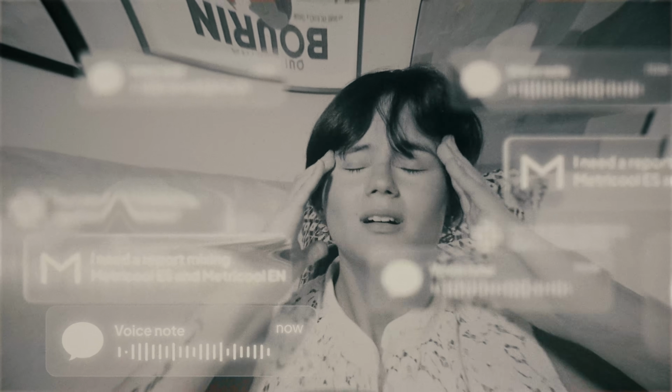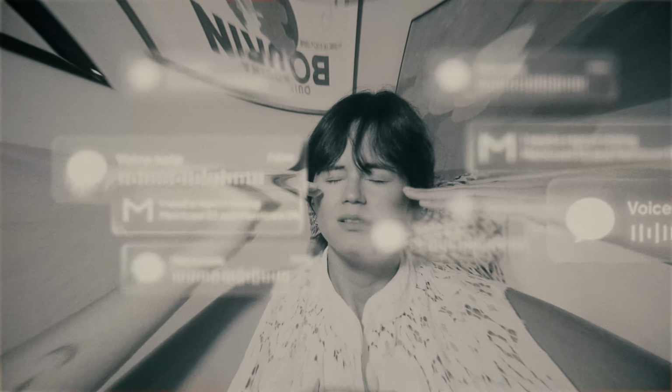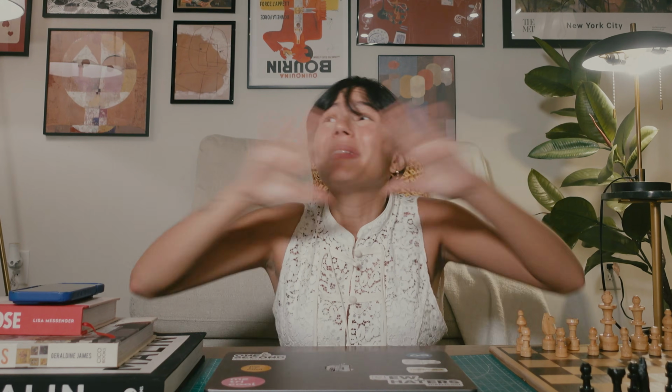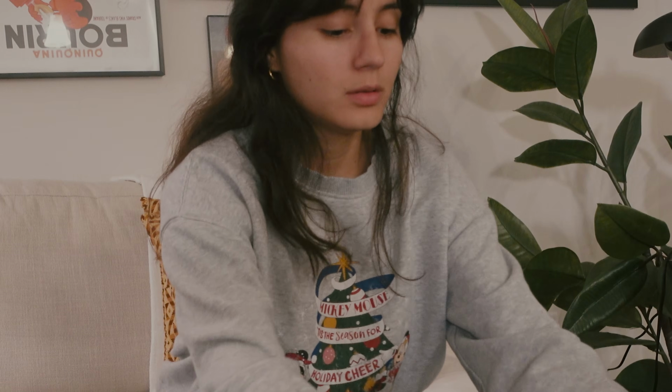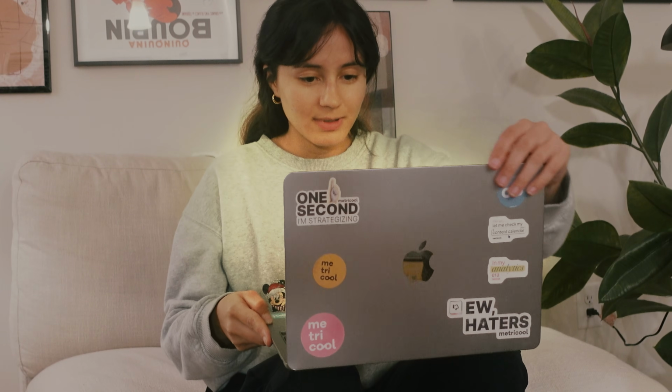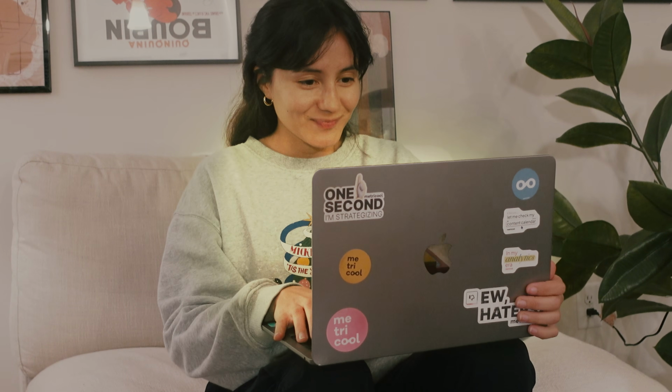I need a report mixing Metrical data and media science against competitors. Not just the... Okay, I get it. Everybody relax. What if instead of jumping between spreadsheets, dashboards, PDFs, and screenshots, you could just describe the report you want and get it done in minutes with AI?